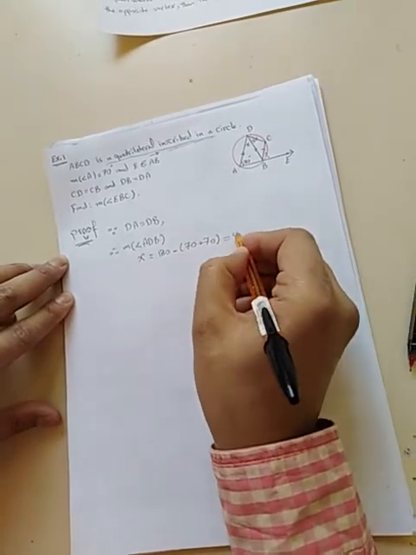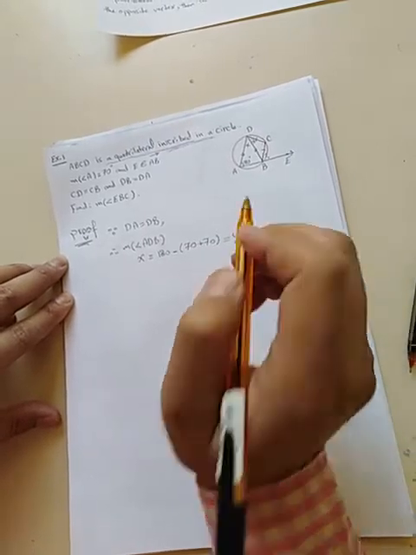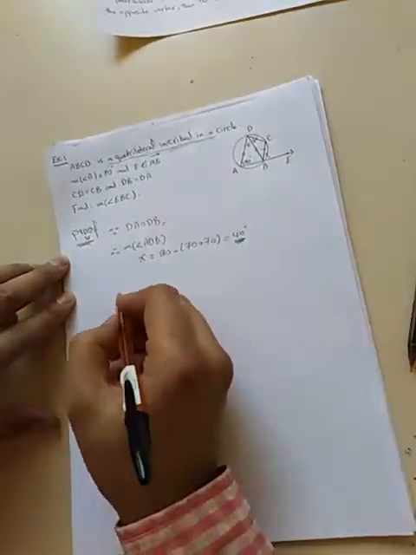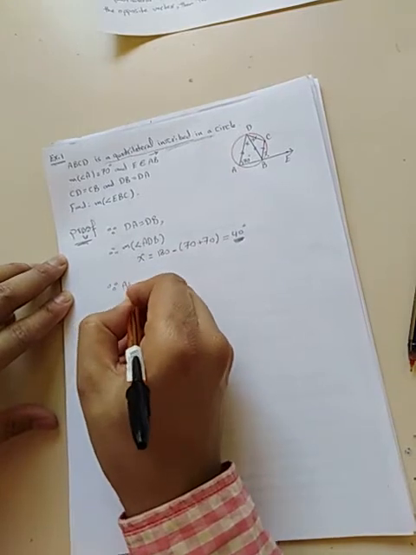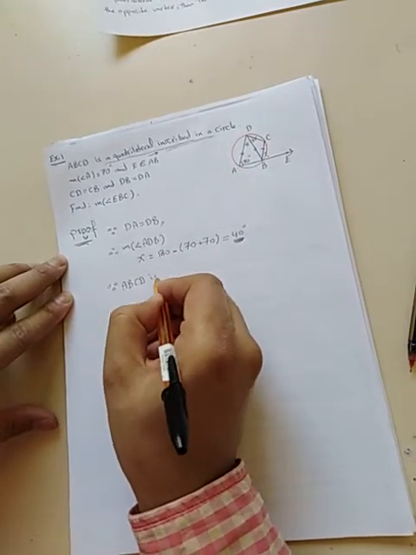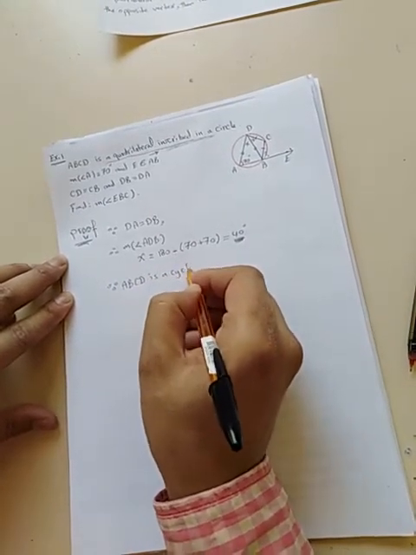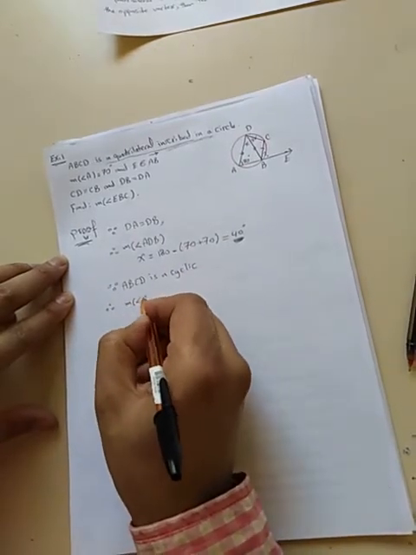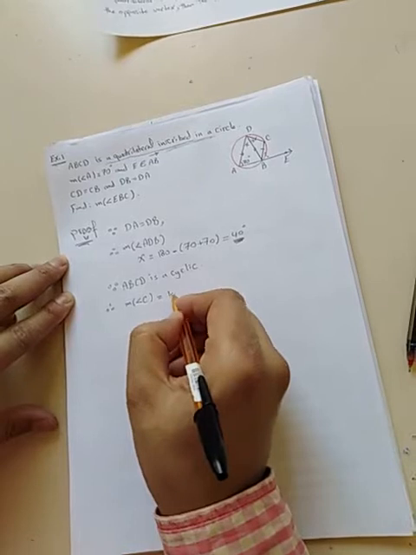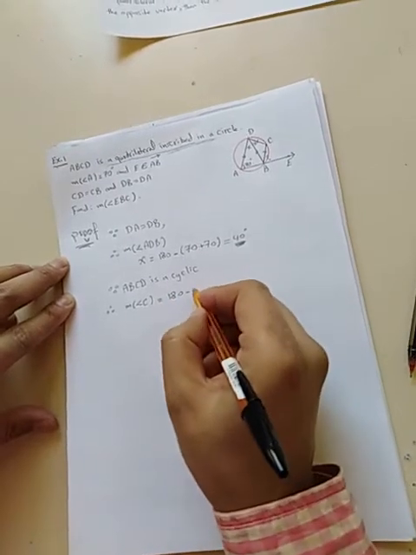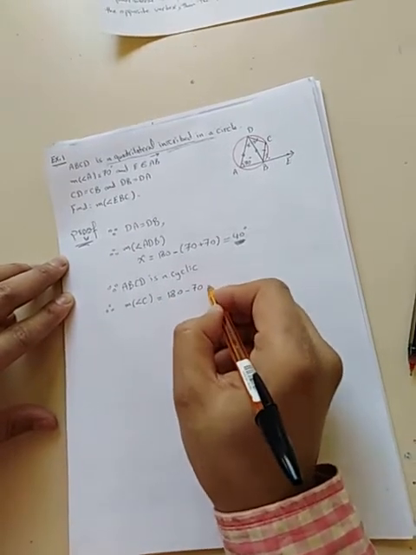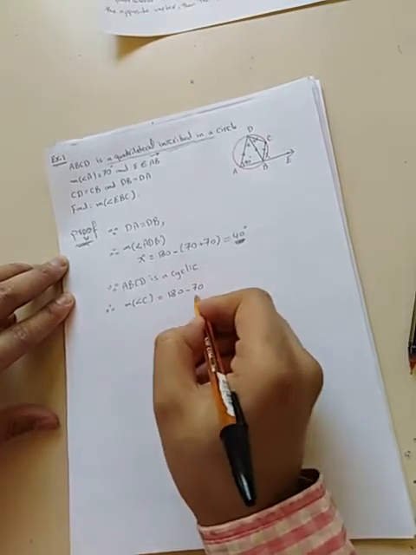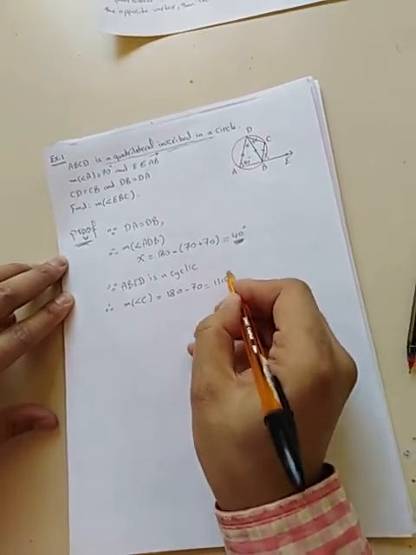It will be 40 degrees. And also, since ABCD is cyclic, therefore measure angle C equals 180 minus measure angle A. Measure A is 70, so 180 minus 70 equals 110.